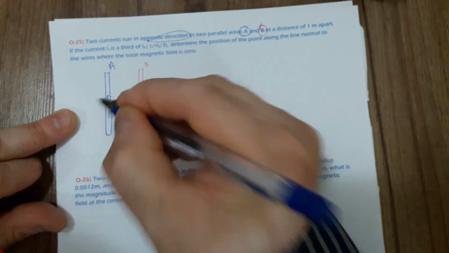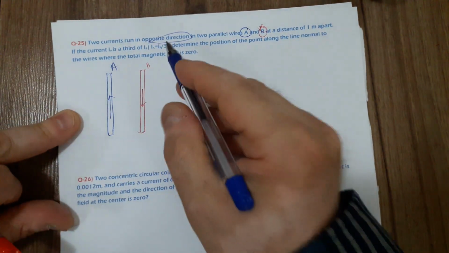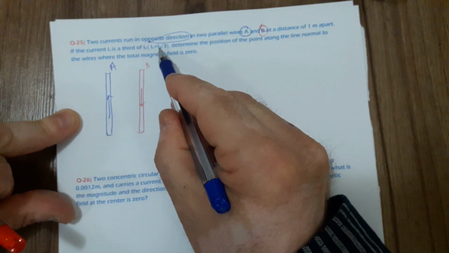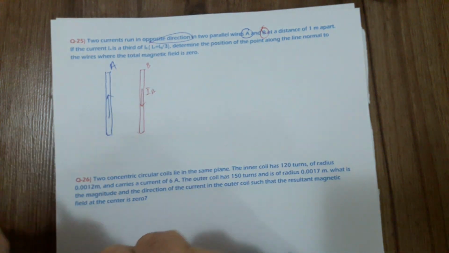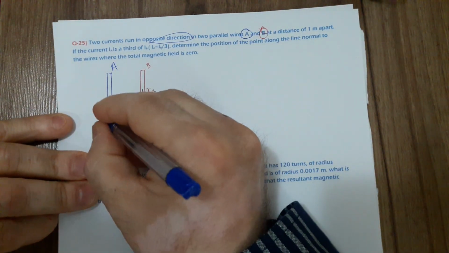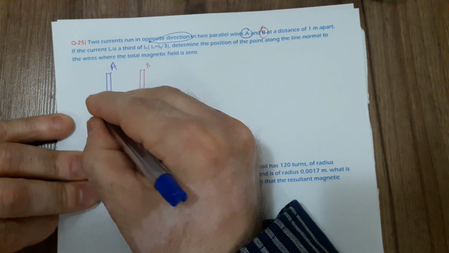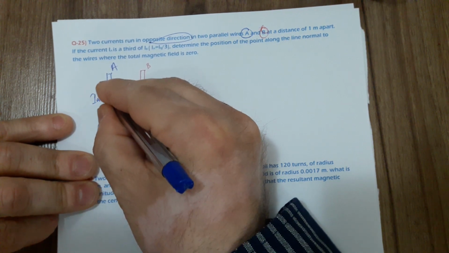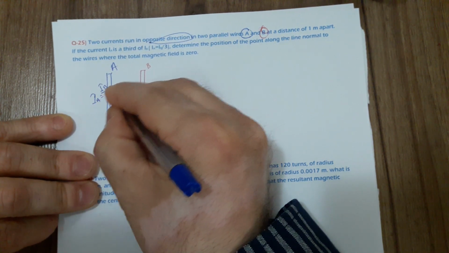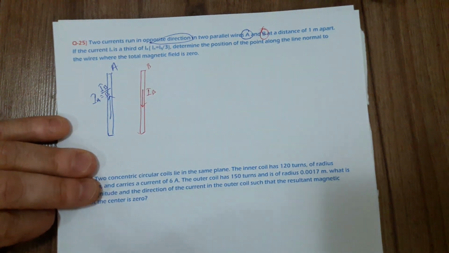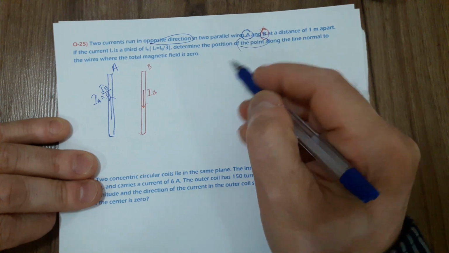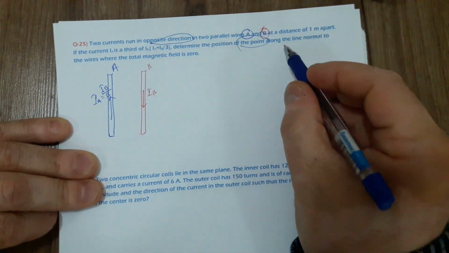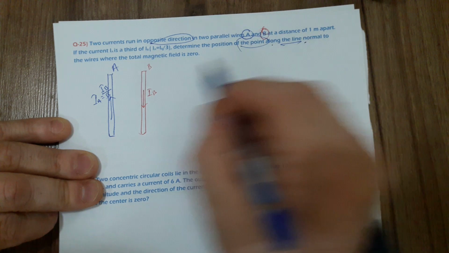This is A. And the question says that IA is IB over 3. So if I say that this is IB, then the current of A must be, according to the question, IB over 3. So determine the position of the point. We are looking for the location of a point along a line normal to the wires.